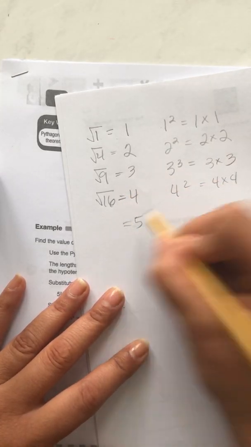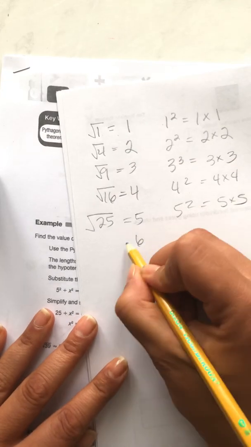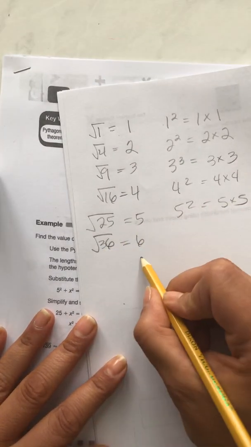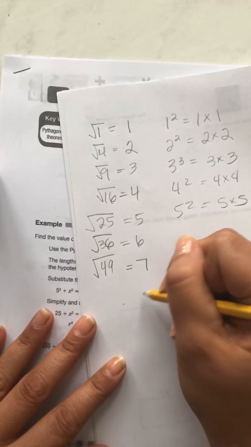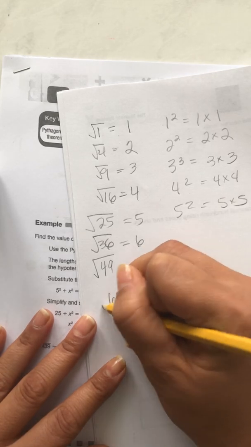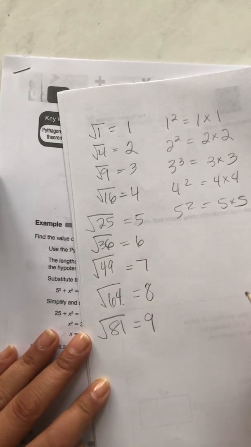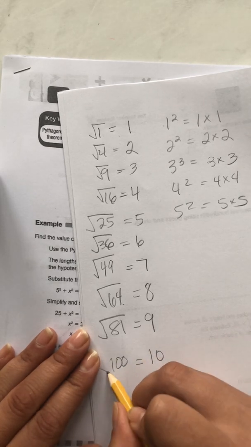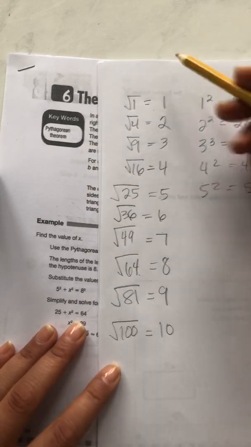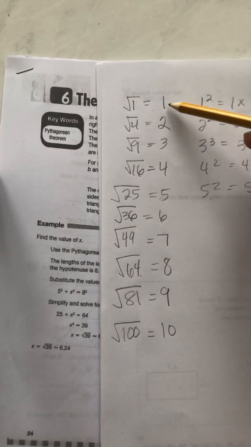And then we have 5 squared, which equals 5 times 5. The square root of 25 is 5. And then 6, the square root of 36 equals 6. 7 squared is 49, so the square root of 49 is 7. 8 squared is 64, so the square root of 64 is 8. 9 squared is 81, so the square root of 81 is 9. 10 squared equals 100, so the square root of 100 is 10. All right, so these are all called perfect squares because the square root of these numbers is a whole number.